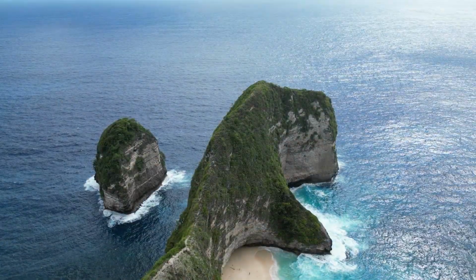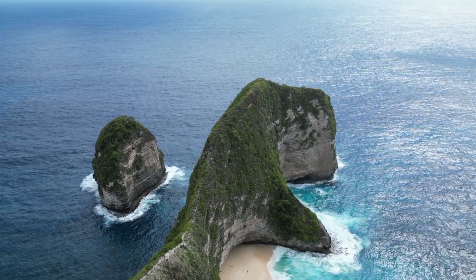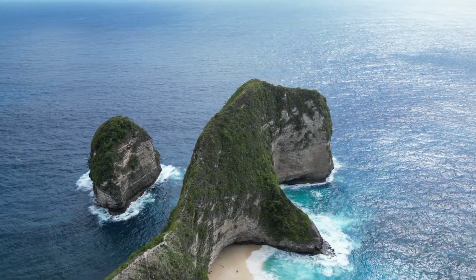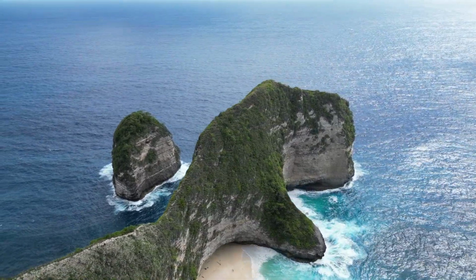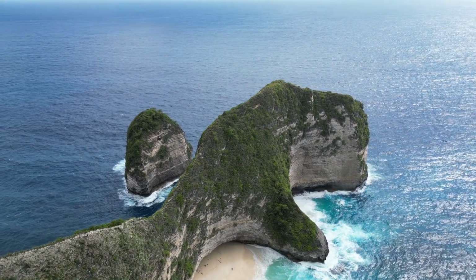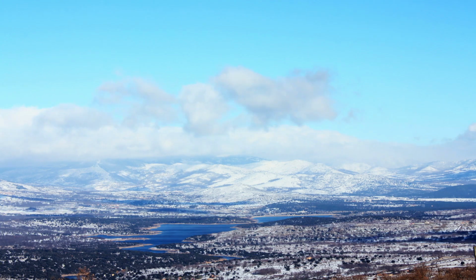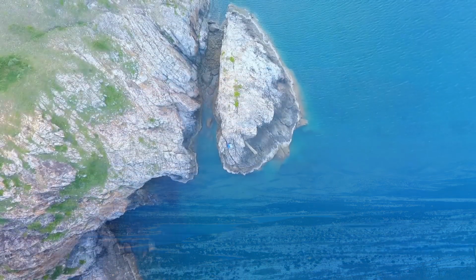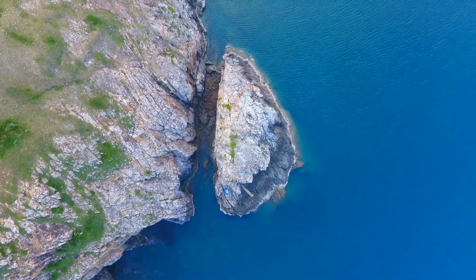Coastlines feature various landforms, such as spits, which are narrow ridges of sediment extending from the land, and tombolos, where a bar of sediment joins an island to the mainland. Rias are submerged river valleys, while fjords are glacial valleys that have been flooded by rising sea levels, creating steep coastlines. Coastal areas face several challenges, including flooding, erosion, and pollution.